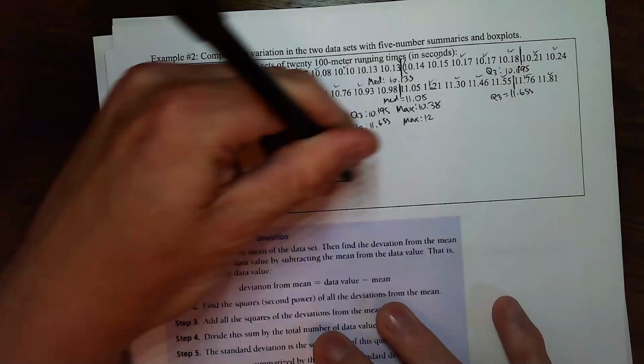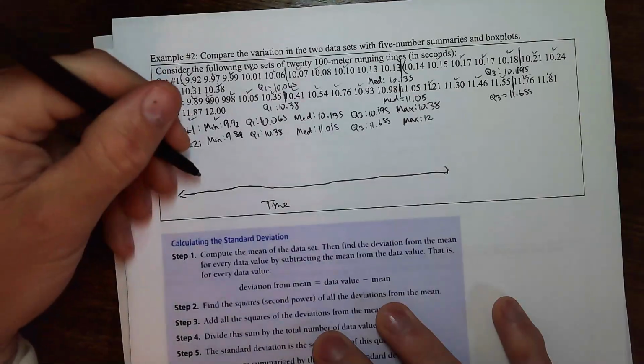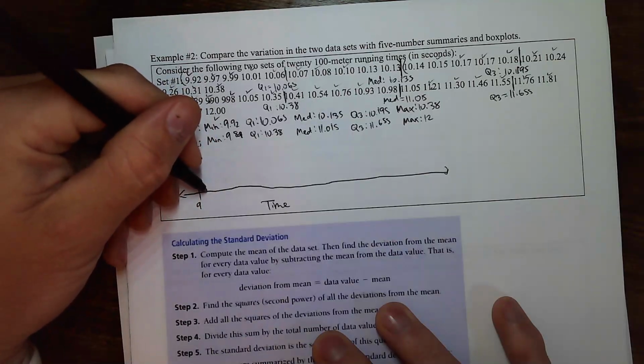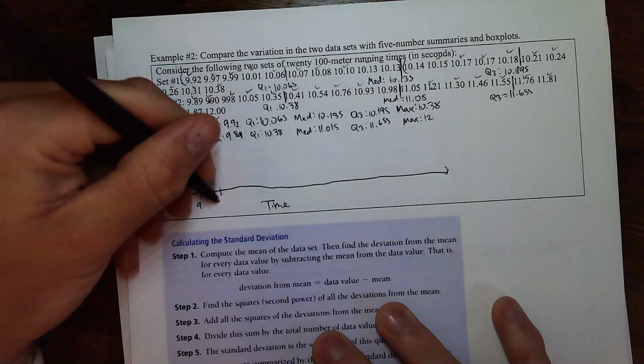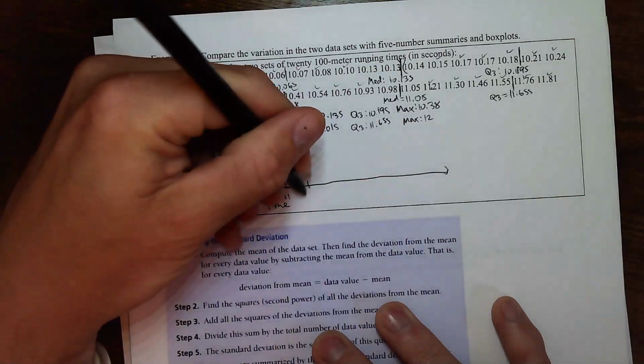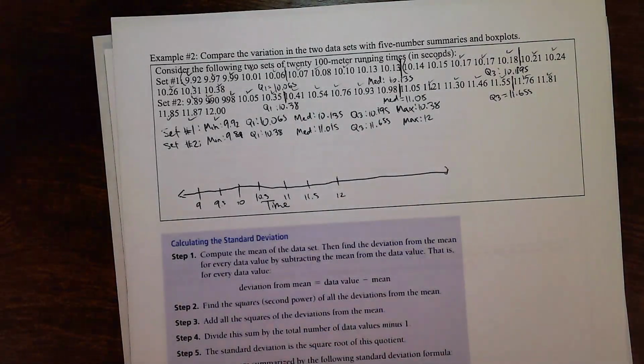All right, now we're going to do box plots. Now, we're not looking necessarily for outliers here. Traditionally, if you're doing a box plot, you might check and see if there's any outliers. There don't appear to be outliers anyways. Now what I'm going to do is draw a number line. I guess we could call this the time down here. So I'll start with 9, and then let's go by 9.5 here, 10, 10.5, 11, 11.5, 12.